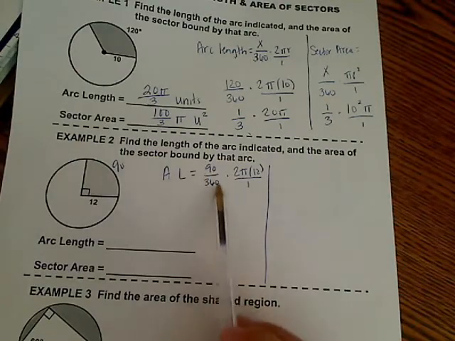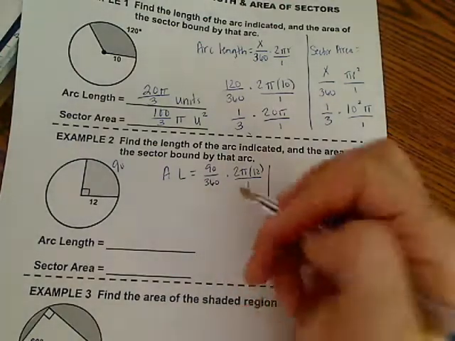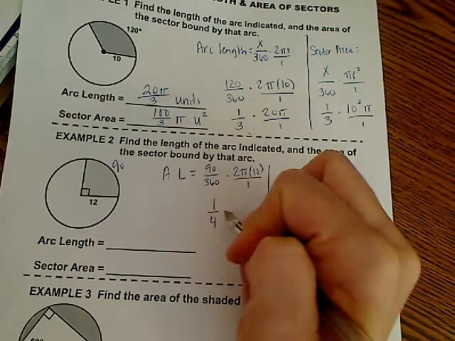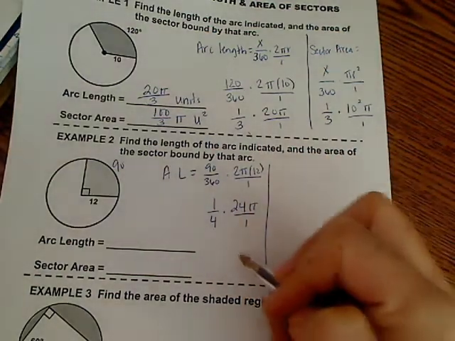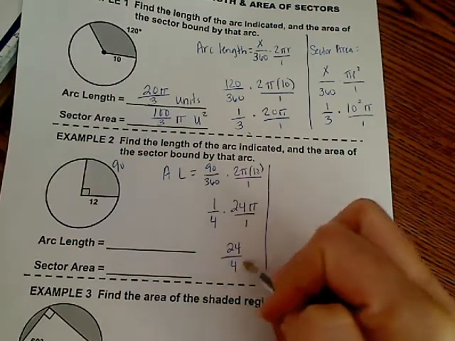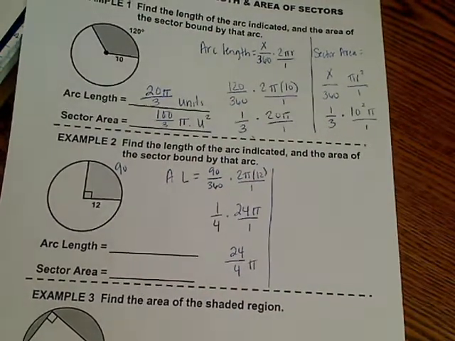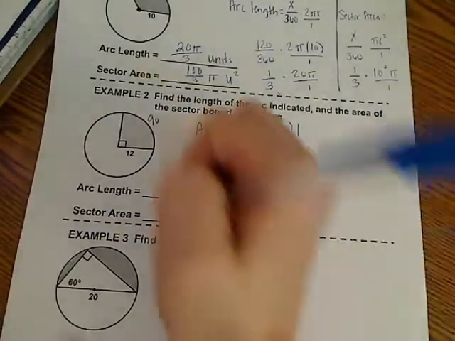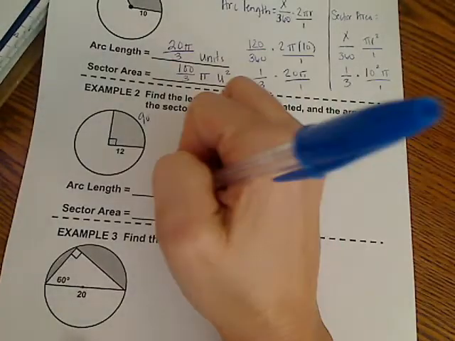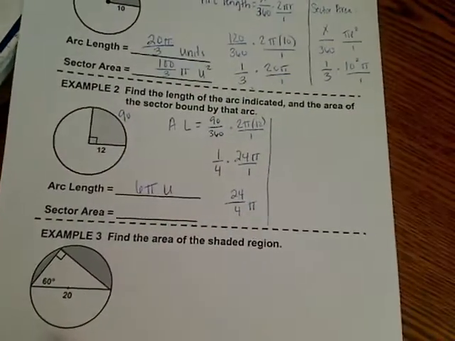So if I simplify 90 over 360, we get what? 1/4 times 24 pi over 1. That would be 24 over 4 pi. And 24 divided by 4 is what, Connor? Okay, so we have 6 pi. And then you can put a u behind it for units.